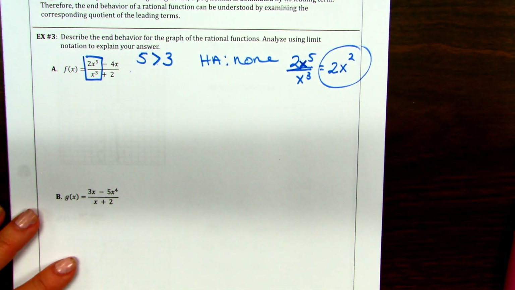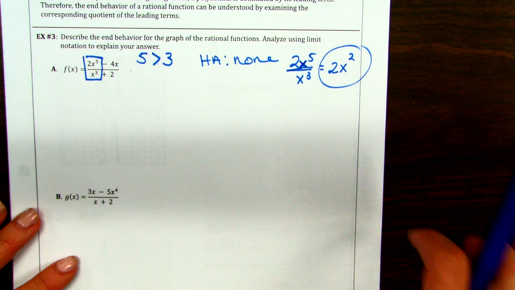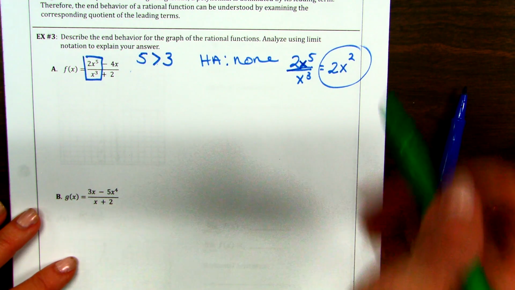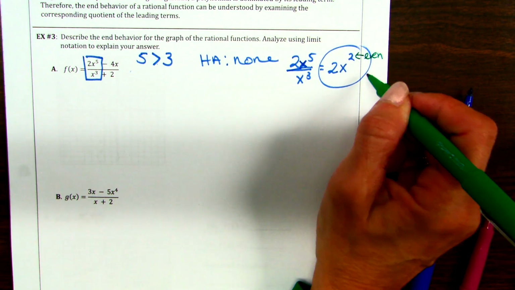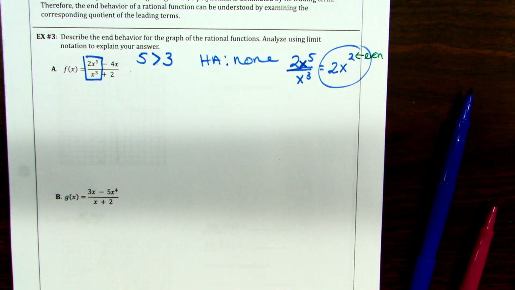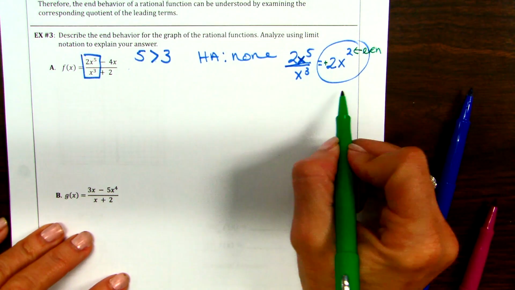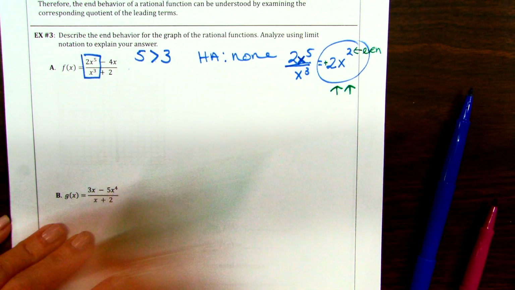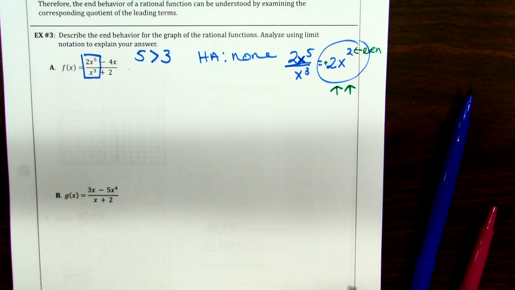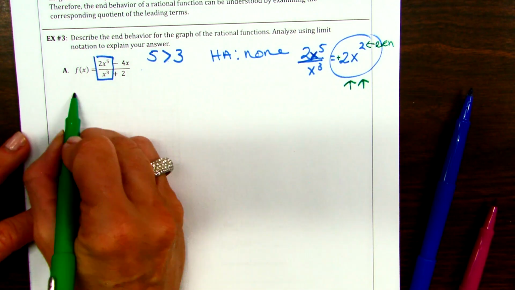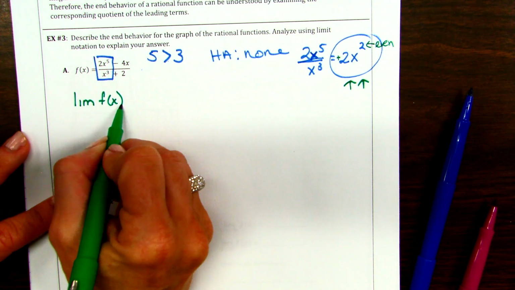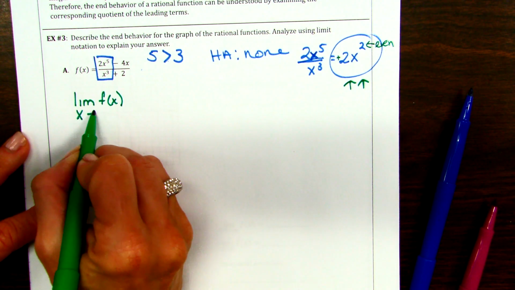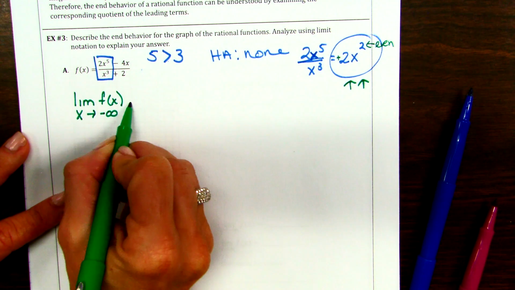And now you just follow the rules that we have been talking about all week, which are, if you are even, you're going to go in the same direction, right? Up, up, down, down. And the positive 2 tells us we're going to go up, up. That's it, okay? So let's write our limit statements. The limit of f of x as x approaches, and you can choose to do negative infinity first or positive.